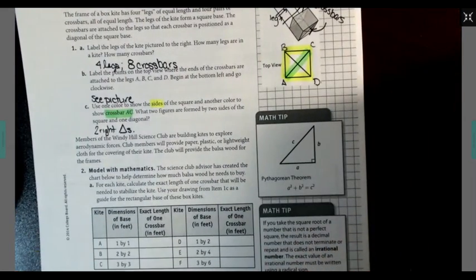It says members of the Windy Hill Science Club are building kites to explore aerodynamic forces. Club members will provide paper, plastic, and lightweight cloth for the covering of their kite. The club will provide the ballast wood for the frames. Math tip.